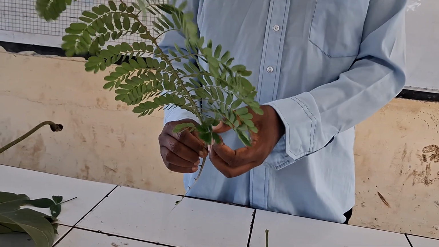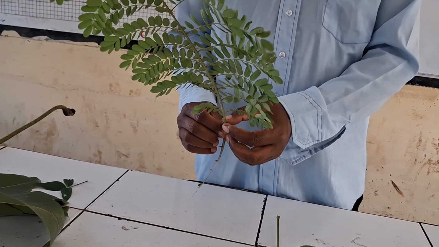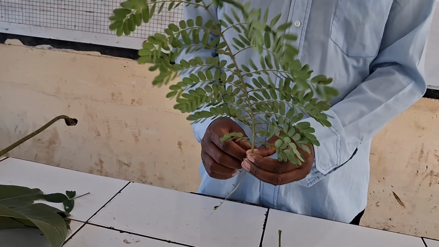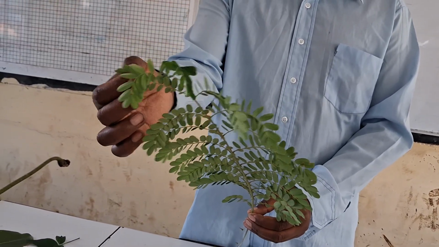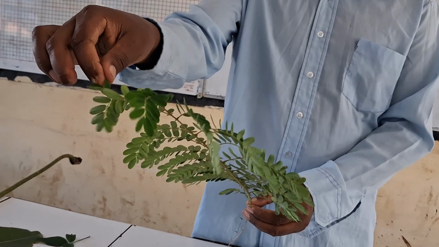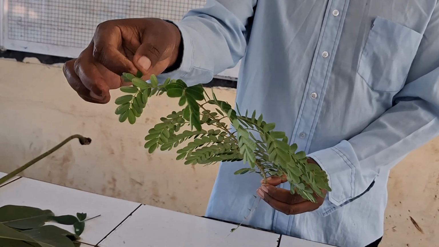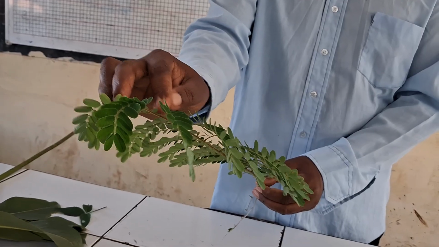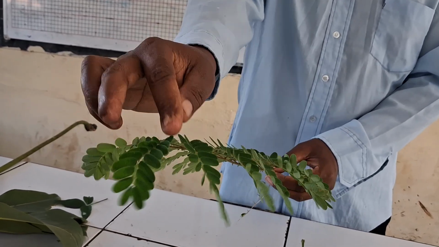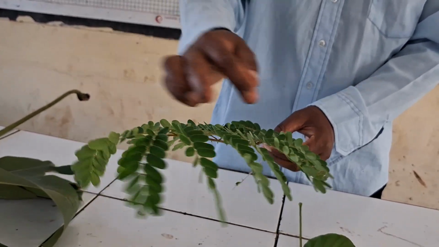How do we arrive at that? A bipinnate compound leaf has leaflets. This is the leaflet. One of these is known as a leaflet. This leaflet is attached to a stalk, and that stalk is attached to the main stalk.